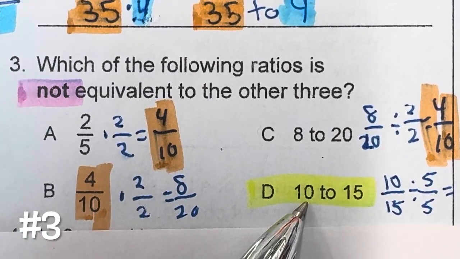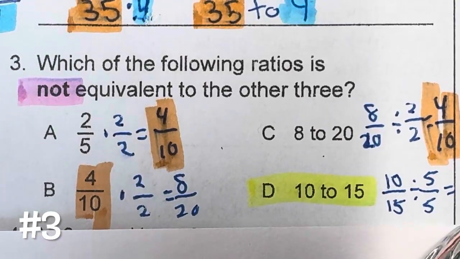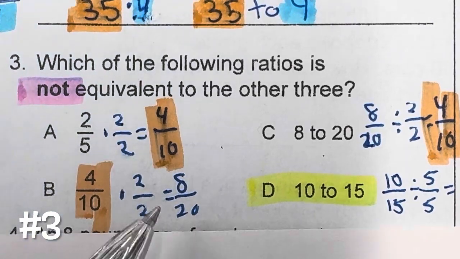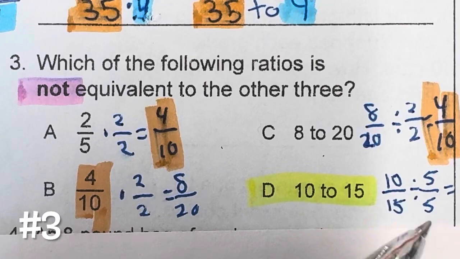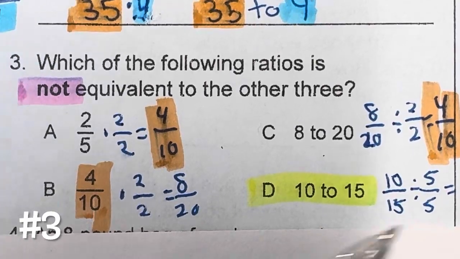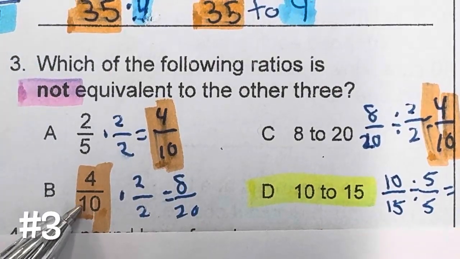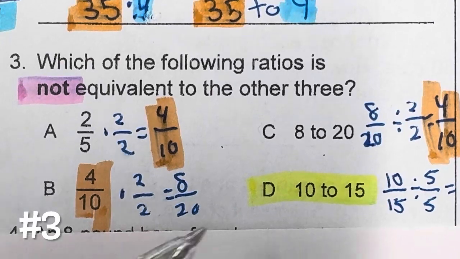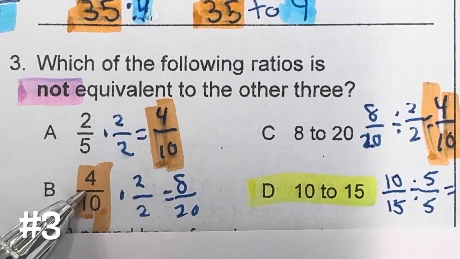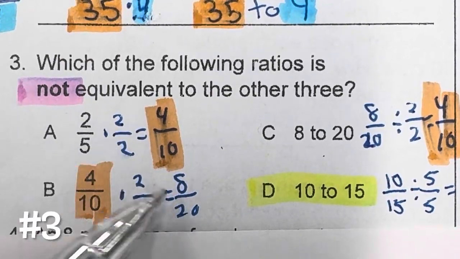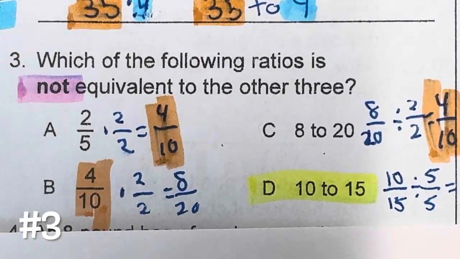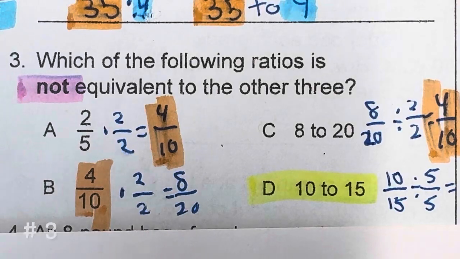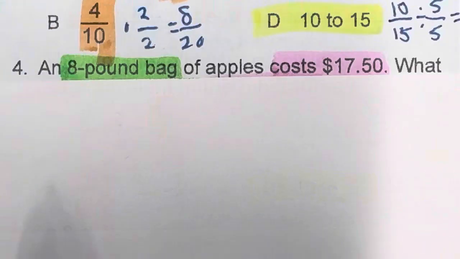But 10 to 15, if we simplify that, we get 2/3. There's no way we can either multiply or divide by a giant 1 to create 4/10. But all of these we can convert to 4/10, or we can convert them both to 8/20 because they're all equivalent ratios. So D is not equivalent to the other 3.